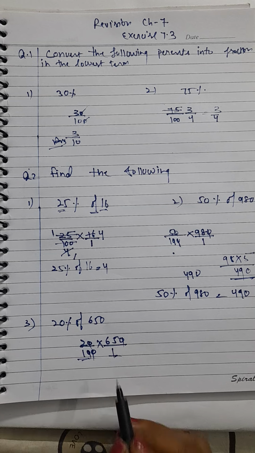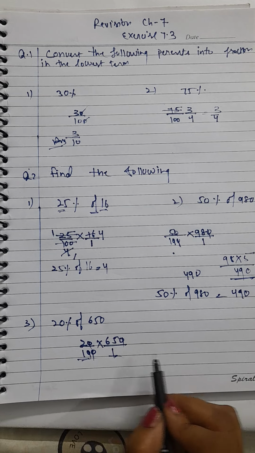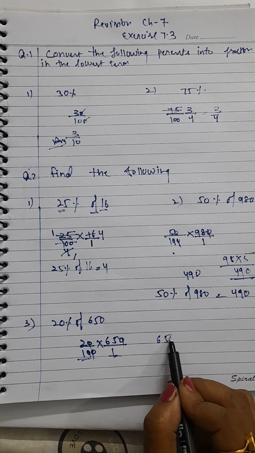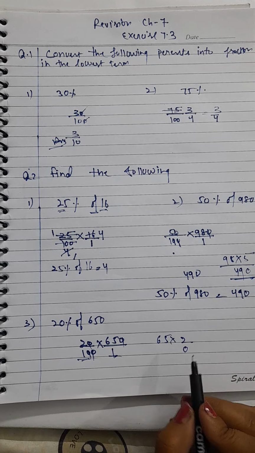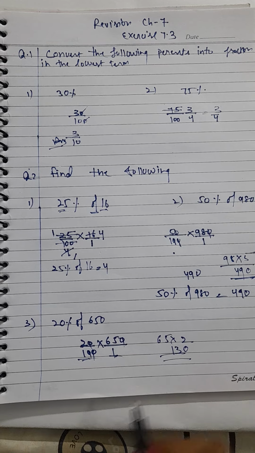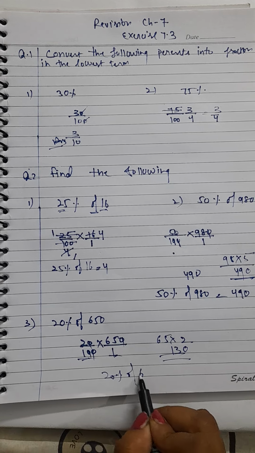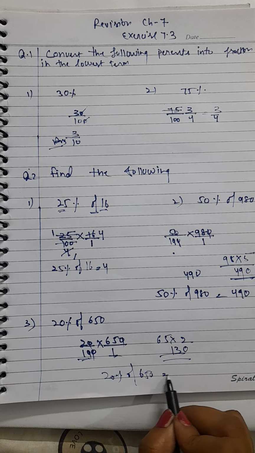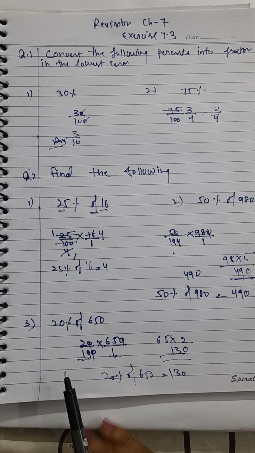The numerator is 1, so there is no value of 1. So now we multiply 65 by 2. 2 fives are 10, 2 sixes are 12 plus 1 is 13. So now 20% of 650 will be 130.